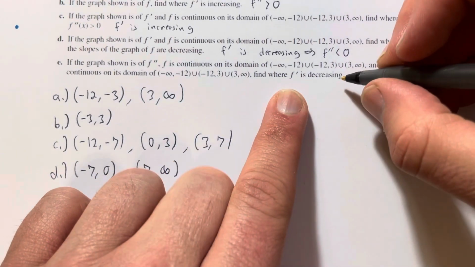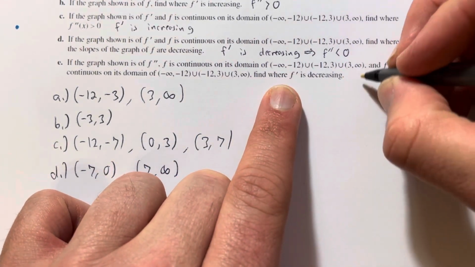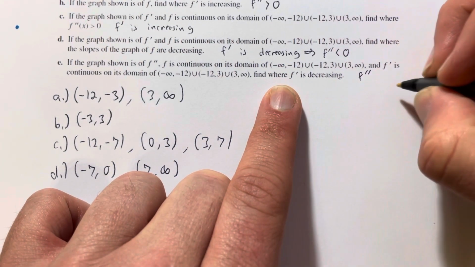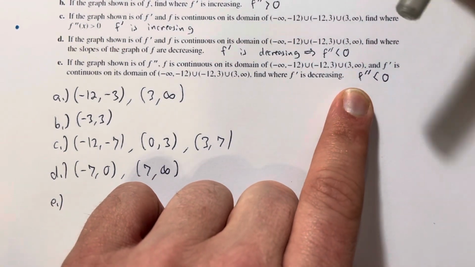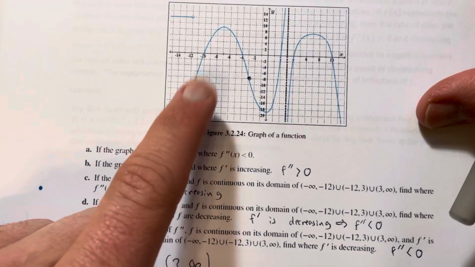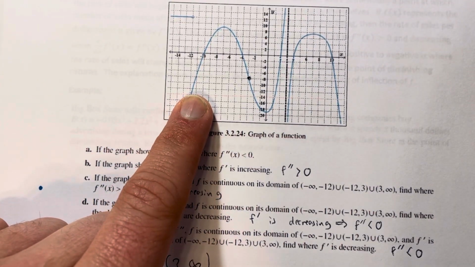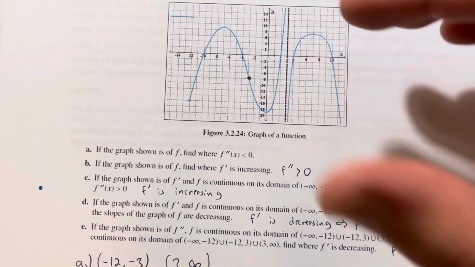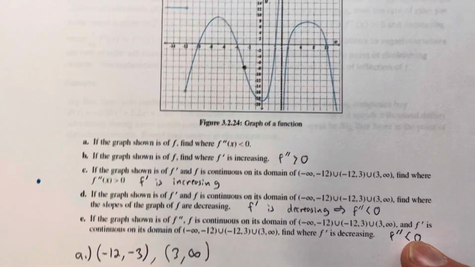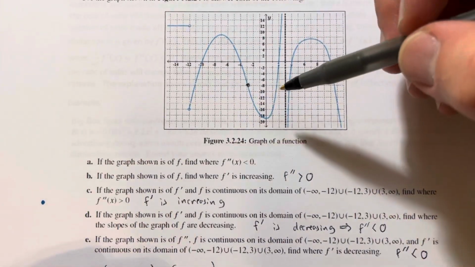Well, if f prime is decreasing, then the derivative of f prime, which is f double prime, must be negative. So I want to look for where f double prime is negative. But now this is the graph of f double prime. So I'm not looking for increasing or decreasing in this graph. I'm not looking for concave up or concave down. I'm literally looking for where this graph gives me negative values. That would be anything below the x-axis.